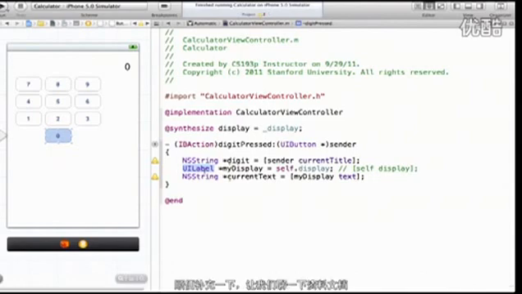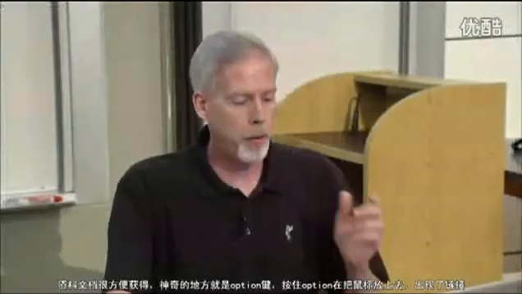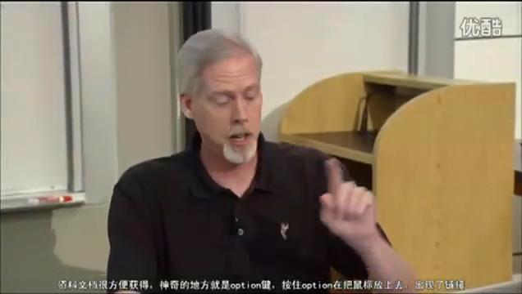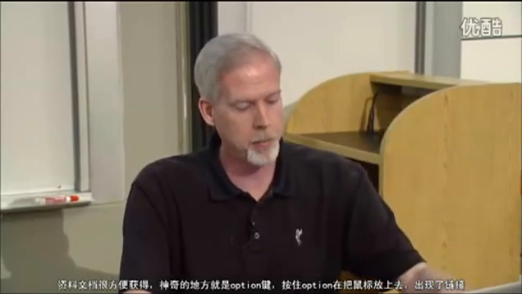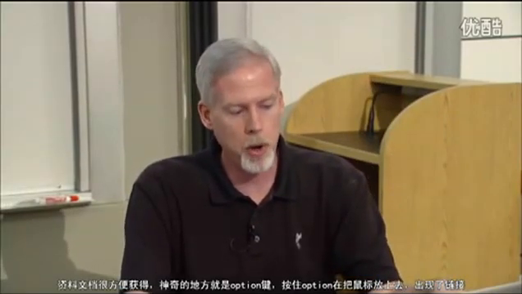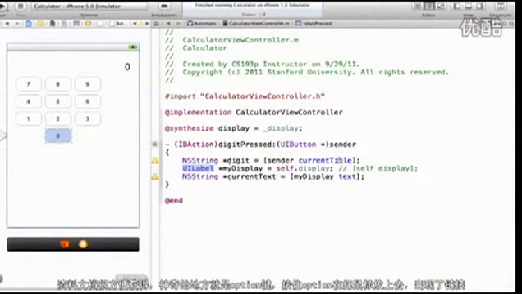Now, this might be a good time for us to take a really quick aside and talk about the documentation. The documentation is very easy to access. The magic here is the option key. I'm holding down the option key, and when I mouse over methods, look what happens. They turn into links. They turn blue with little dashed underlines.